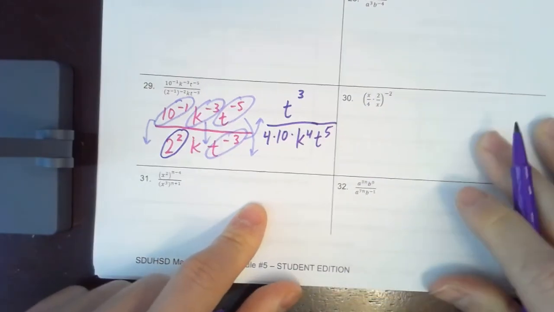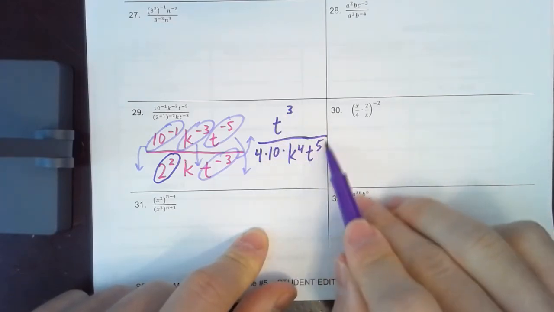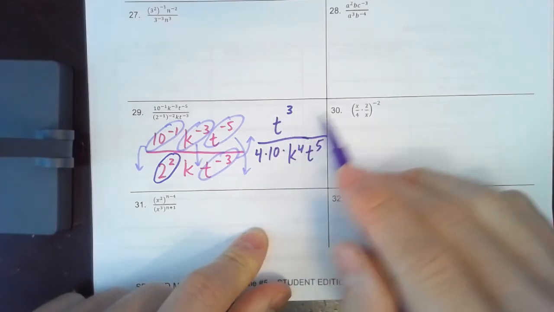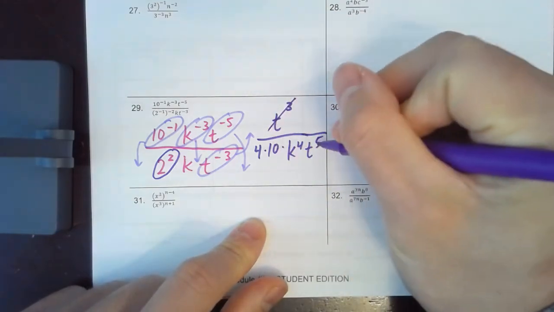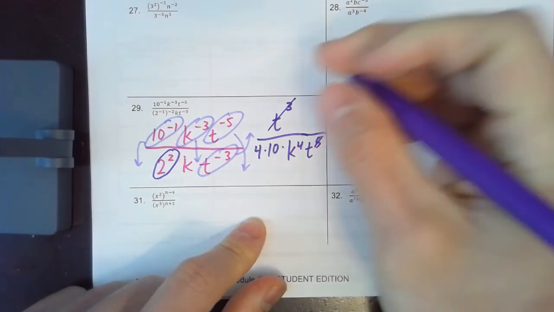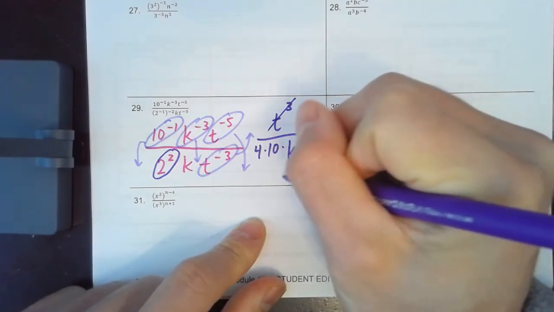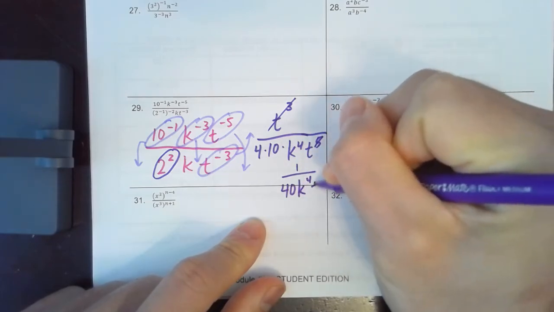Still not done though. You can see that there's now a t cubed and a t to the 5, on top and on bottom. So the t cubed will cancel with 3 of the t's on the bottom, and you'll get t squared. Your final answer is 1 over 40 k to the 4 t squared.